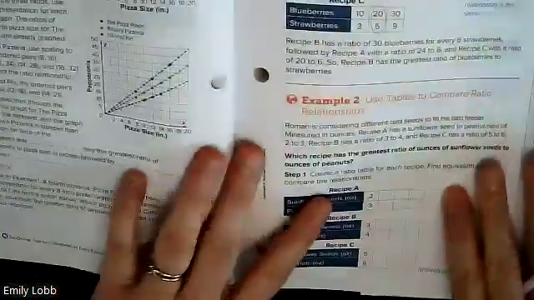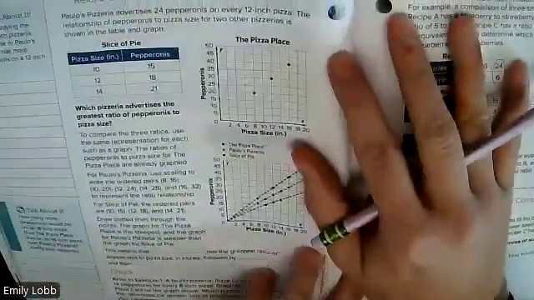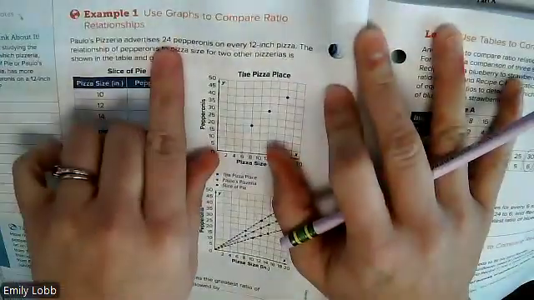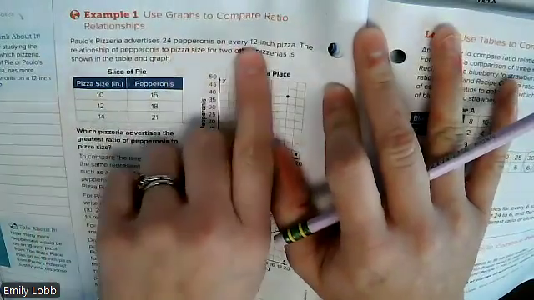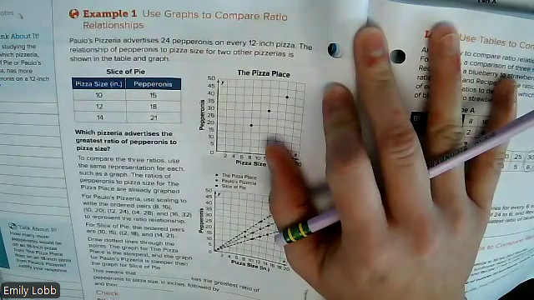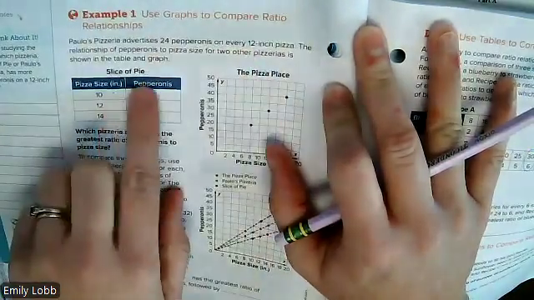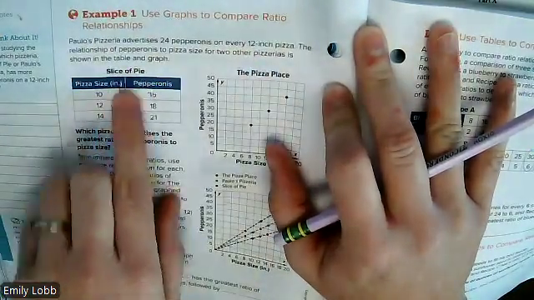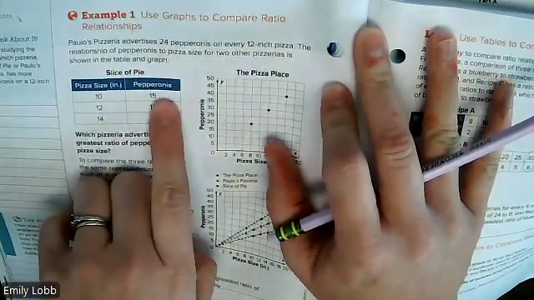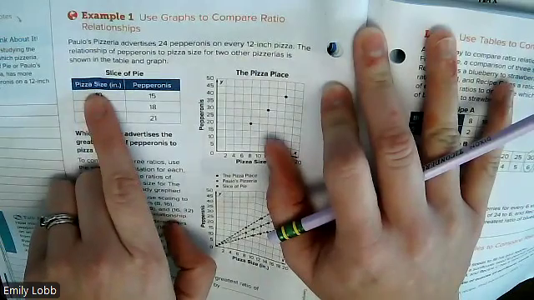Looking at this first example, Paulo's Pizzeria, I just turned the page, we're on page 30. Paulo's Pizzeria advertises 24 pepperonis on every 12-inch pizza. All right, so we have words here. Then Slice of Pie is another pizzeria, and they have 15 pepperonis on a 10-inch.